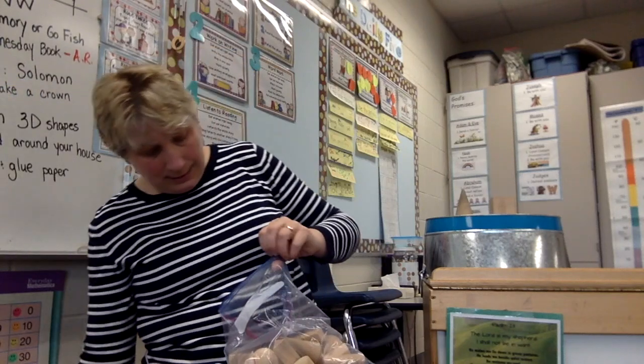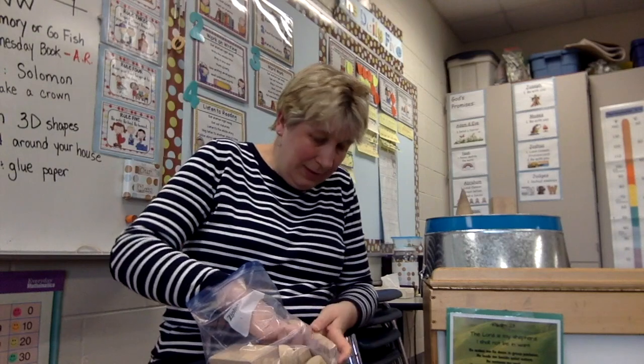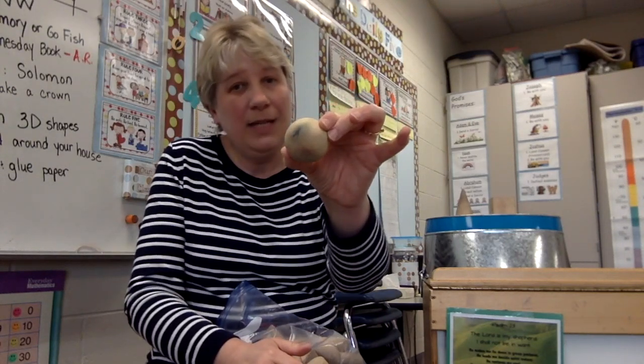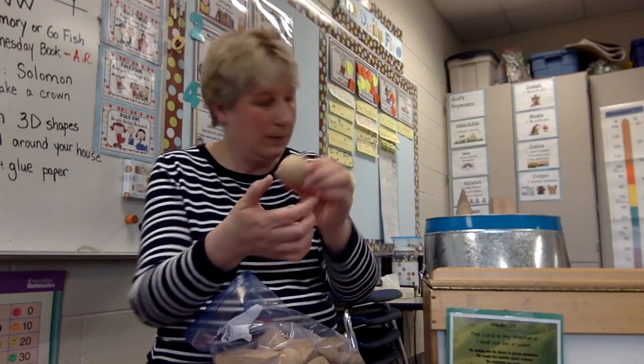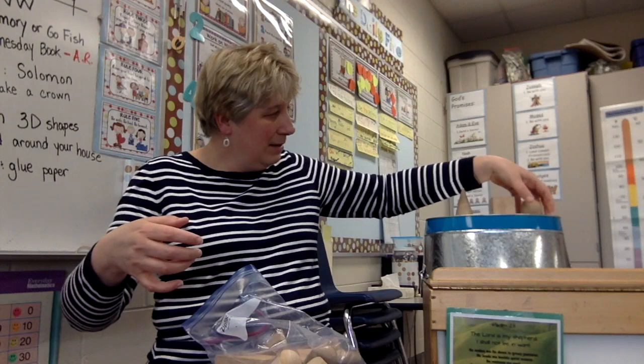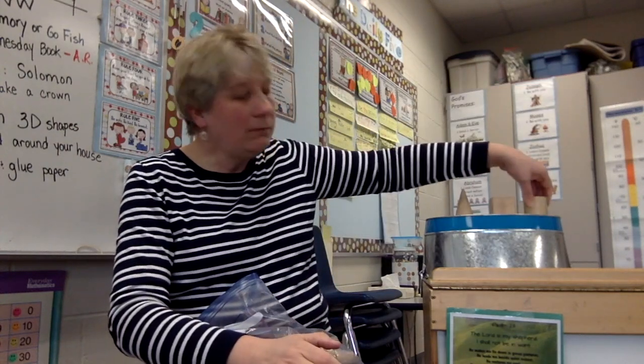And let's see, what else can I find? How about, oh, this one is a sphere. It's called a sphere. It looks kind of like a ball. And oops, it wants to roll. There it goes. This one is a cylinder. It's called a cylinder. So 3D shapes are shapes that you can hold. They're three-dimensional. They're not flat like a polygon.